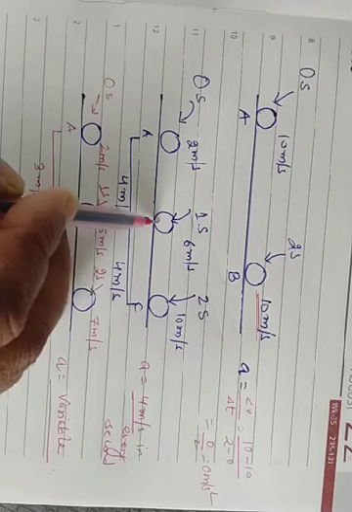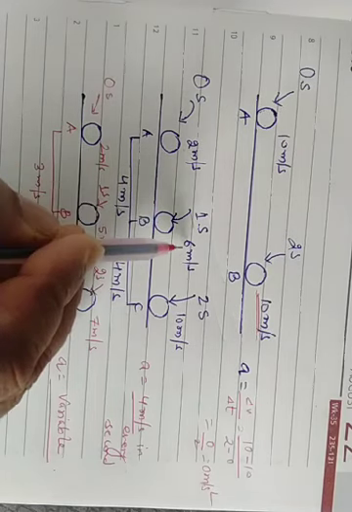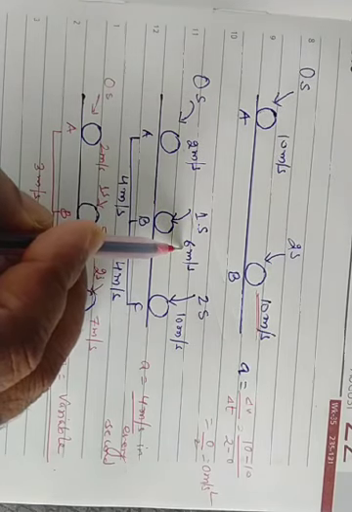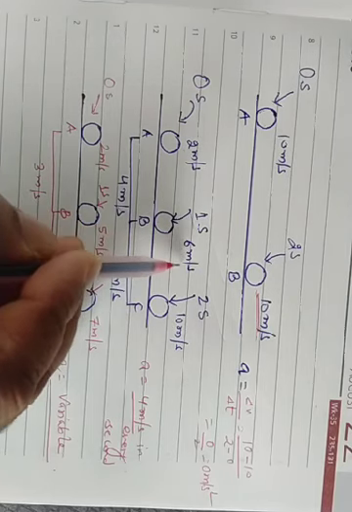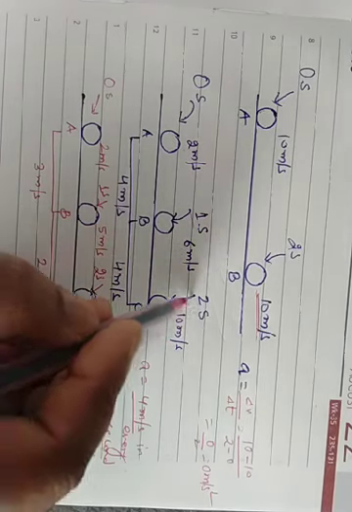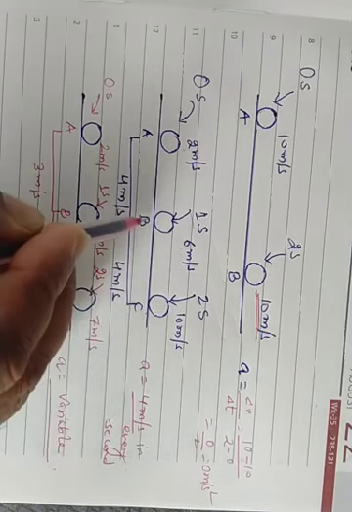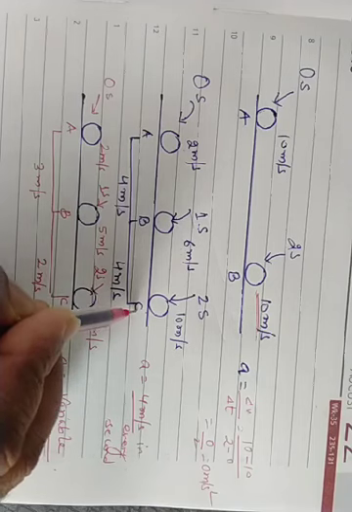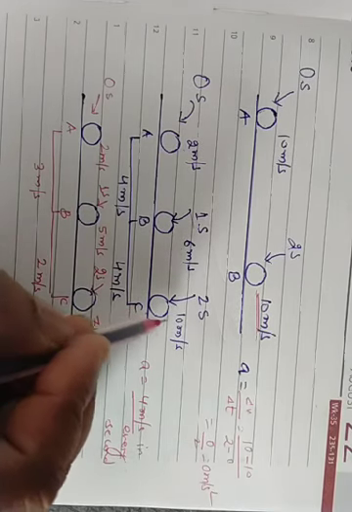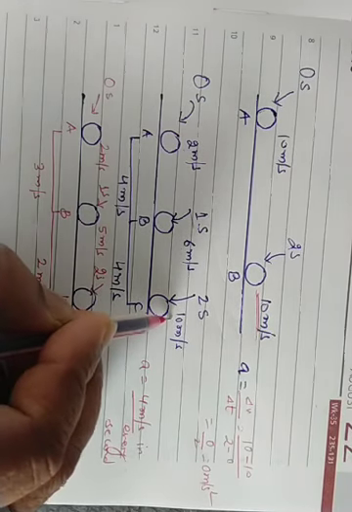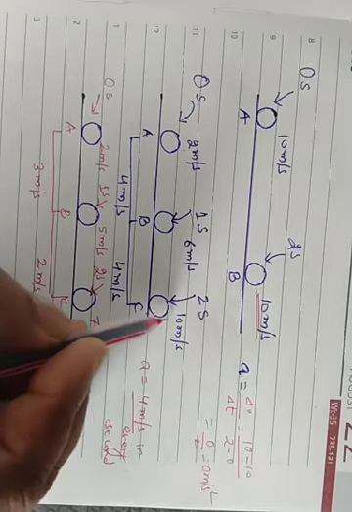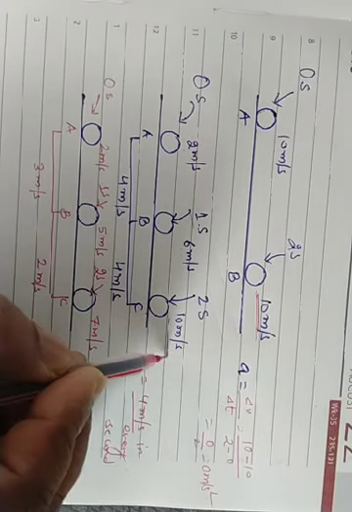In the first second, the speed changed from 2 meter per second to 6 meter per second. In the second second, the body reaches from B to C, with the velocity changing to 10 meter per second, right students?